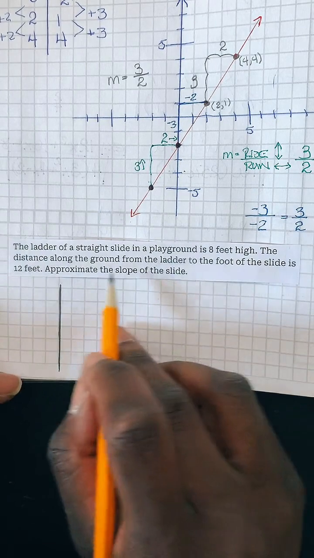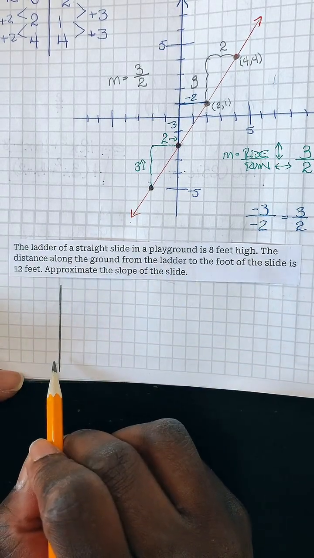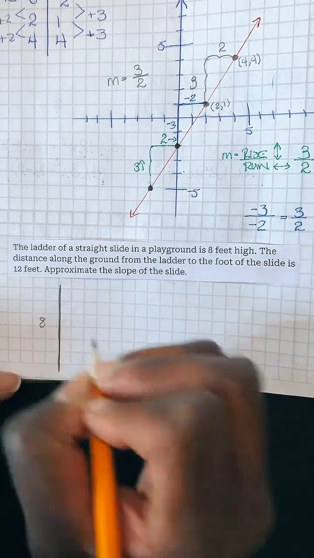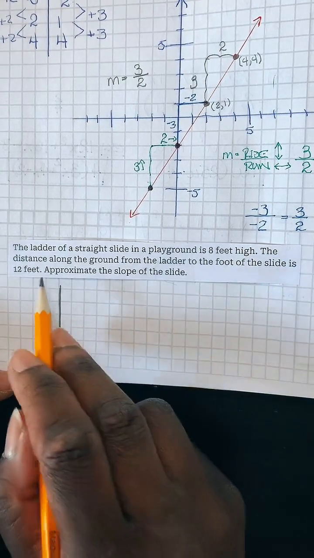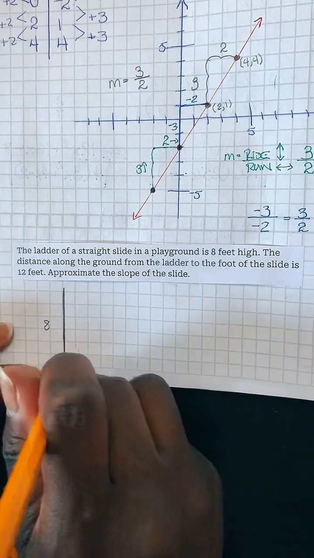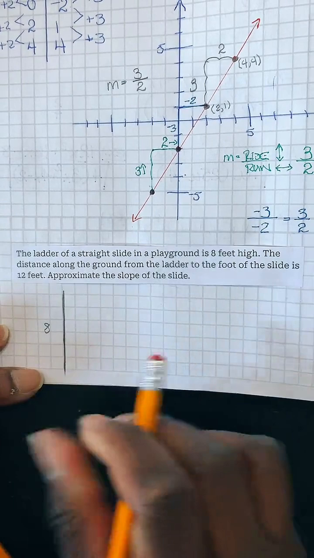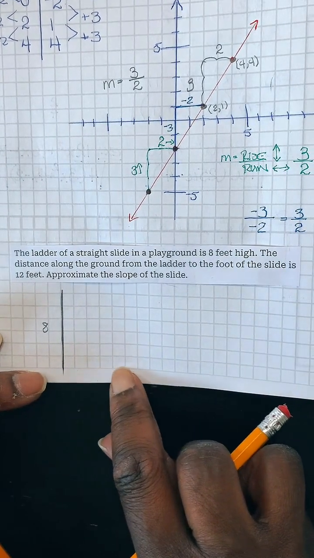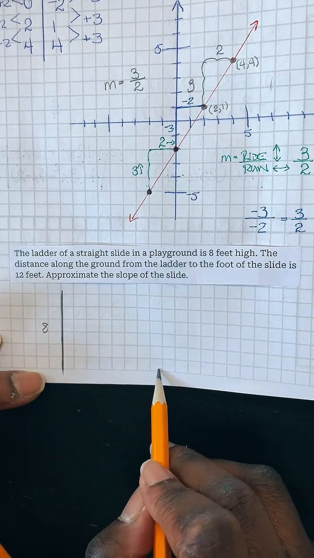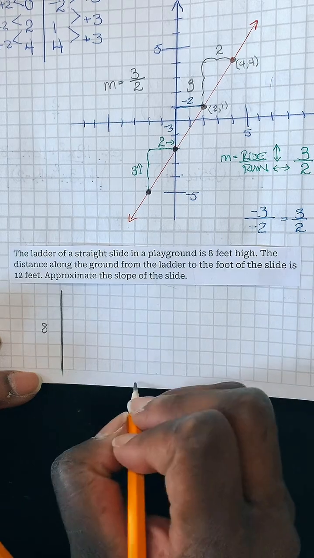And they're saying that the ladder of it is 8 feet. The distance along the ground, so that'll be down here, from the ladder to the foot of the slide is 12 feet.